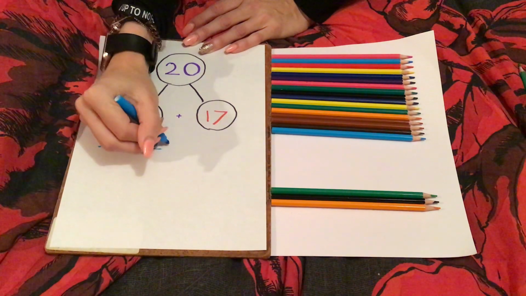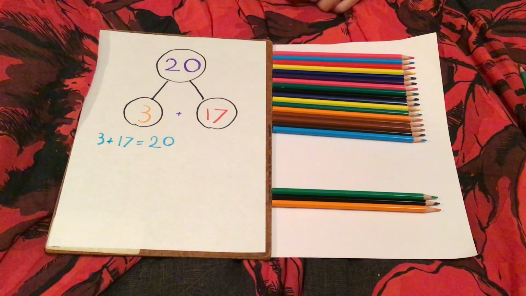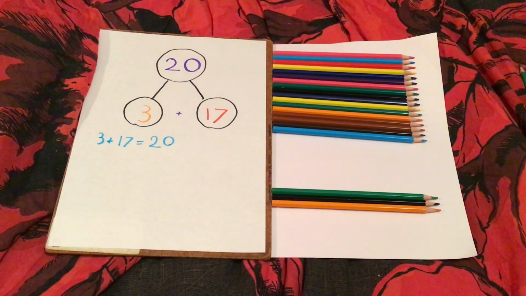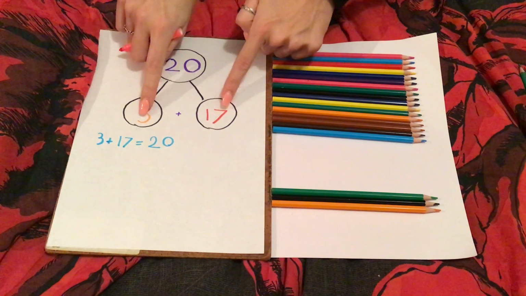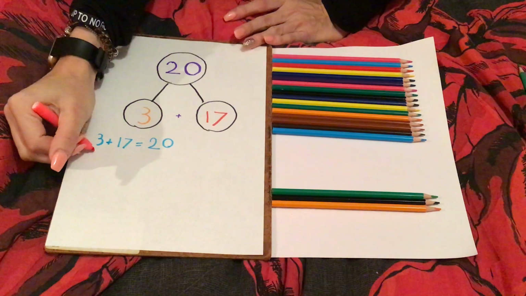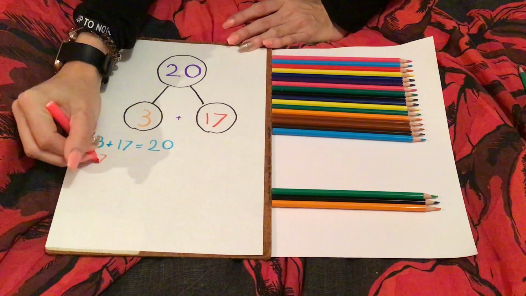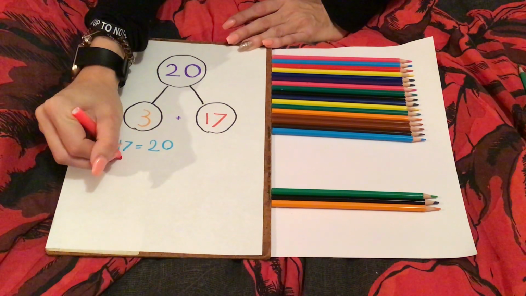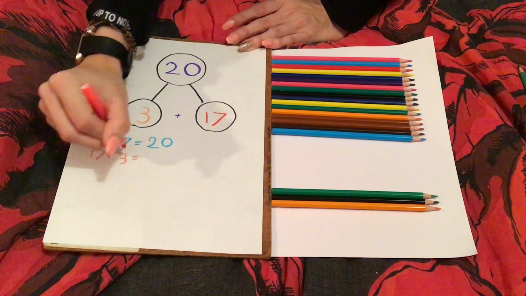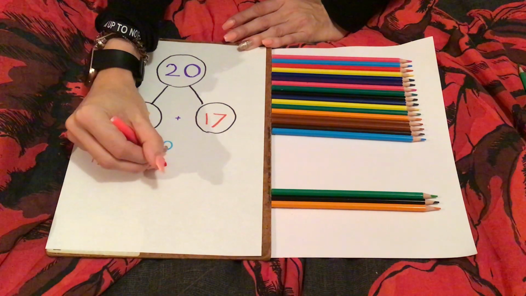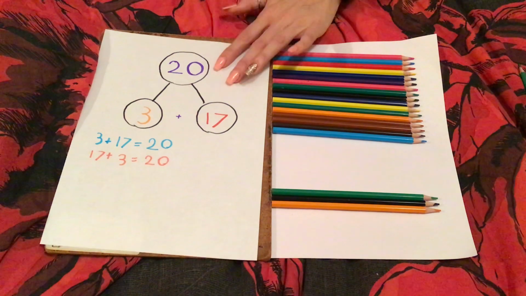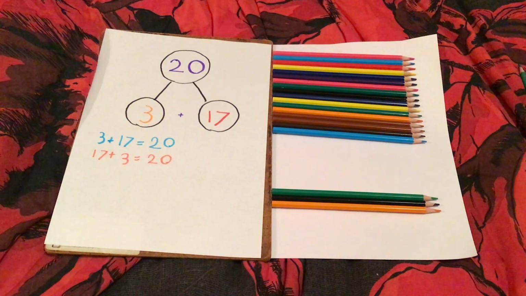Now remember, in a fact family that there are 8 possible number sentences that you could do. So I've done 3 add 17. Now I'm going to switch these 2 round. So I'm going to do 17 add 3 equals 20.